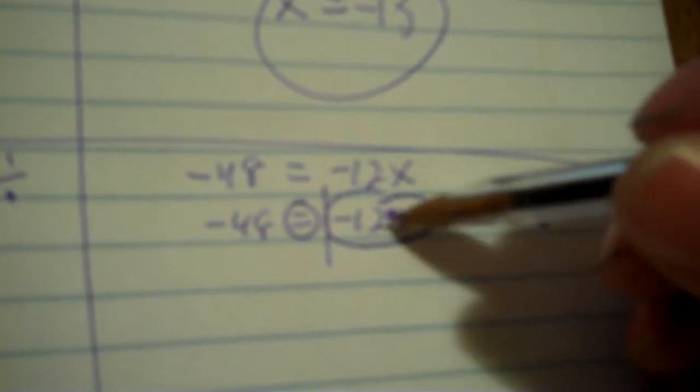Okay, next problem. Negative 48 equals negative 12x. And I'm going to write it again. Okay, this is where I'm going to do my work. X is on this side. 12 and the x, there's no sign though, so it's a times. So I circle that. And the opposite of times is to divide. So if I see the dot, I know I'm going to divide.